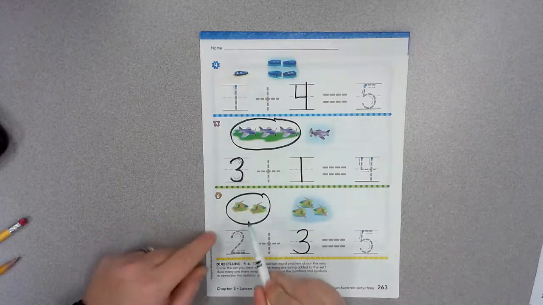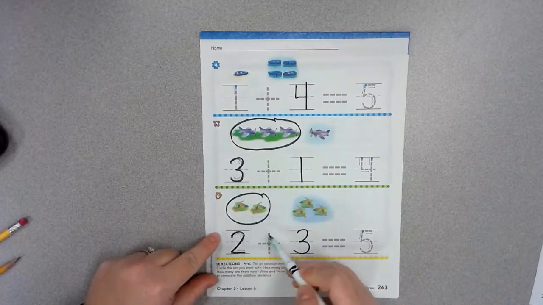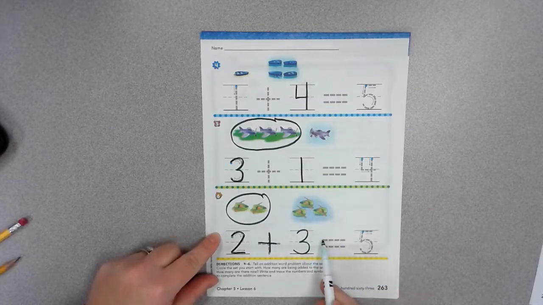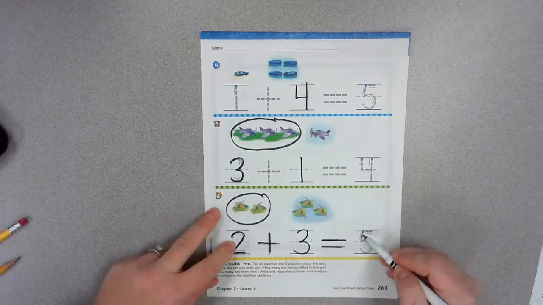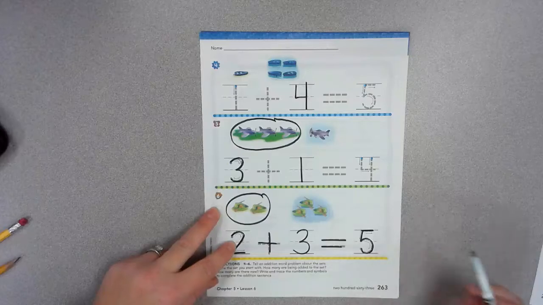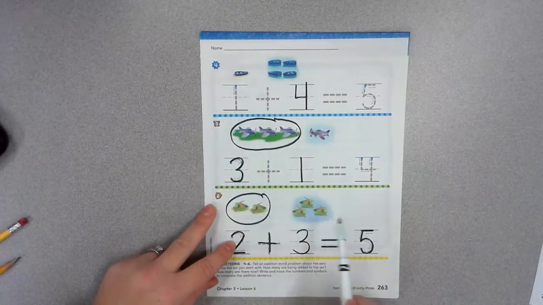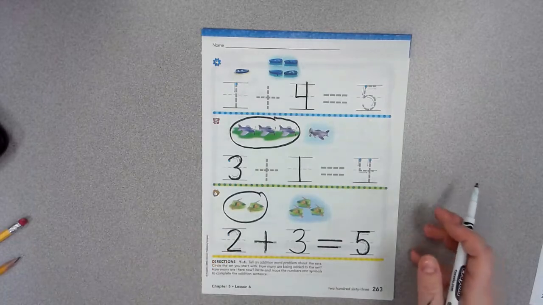So we now have 2 plus 3 is equal to, it gave us the number, but let's double check by counting 1, 2, 3, 4, 5. 5.